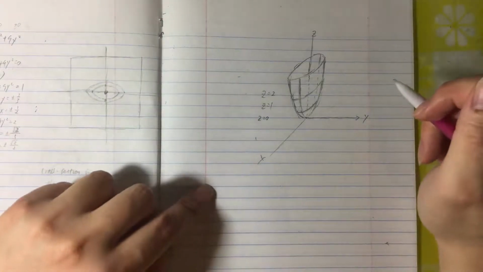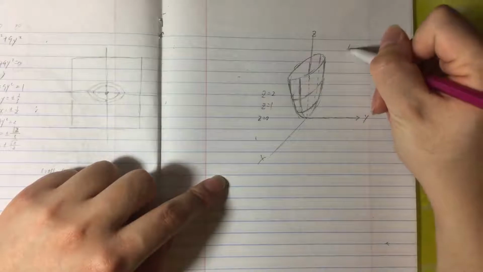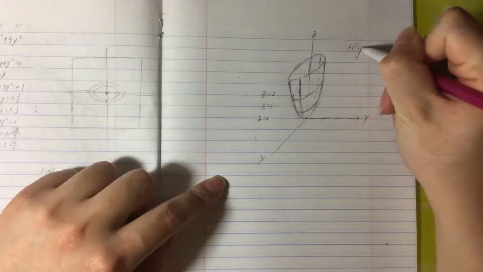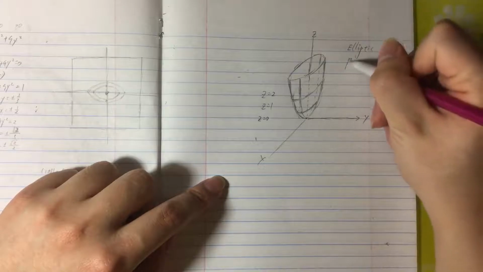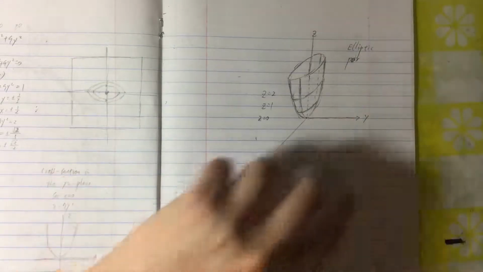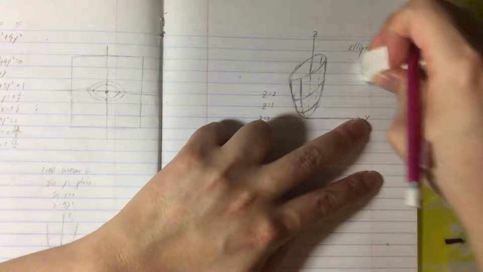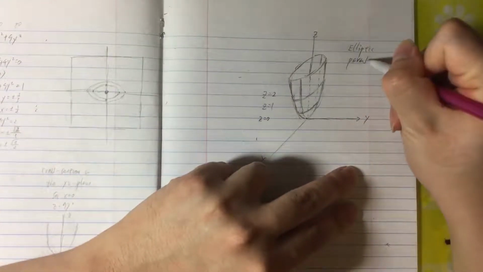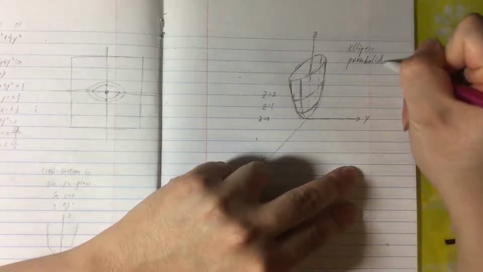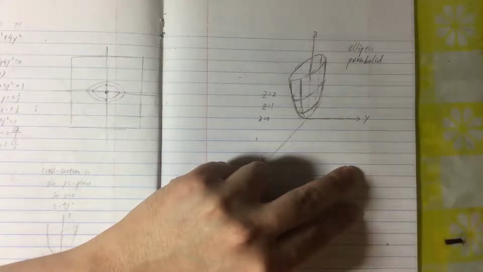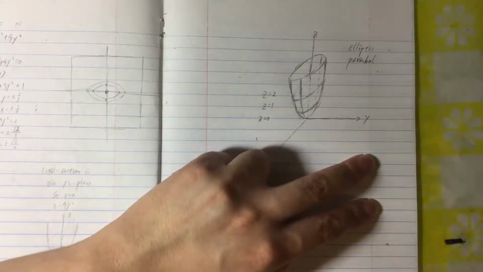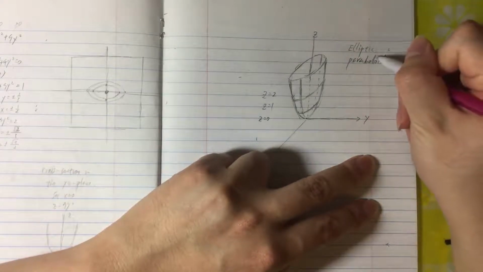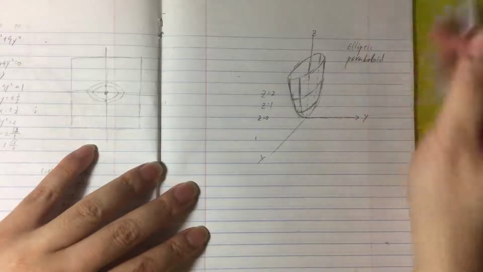This graph is called an elliptic paraboloid.